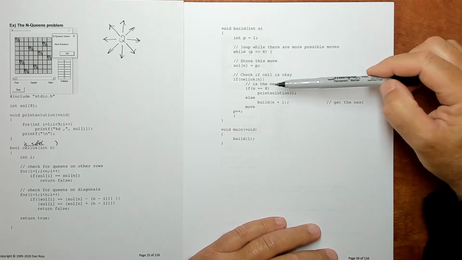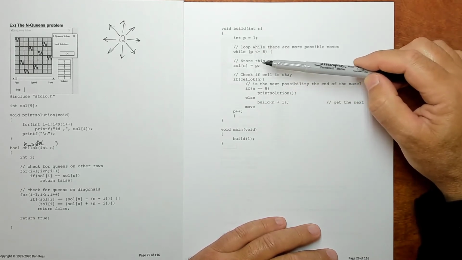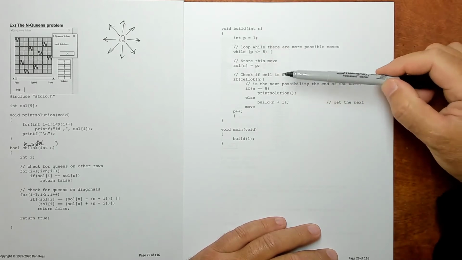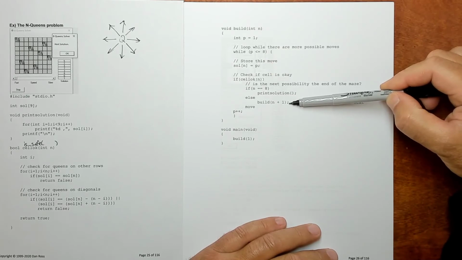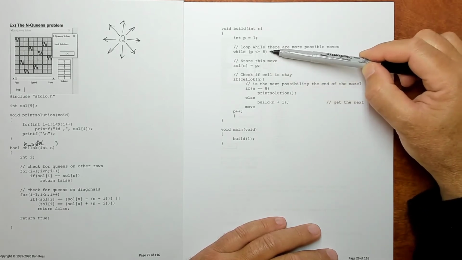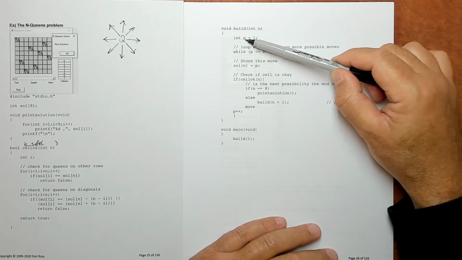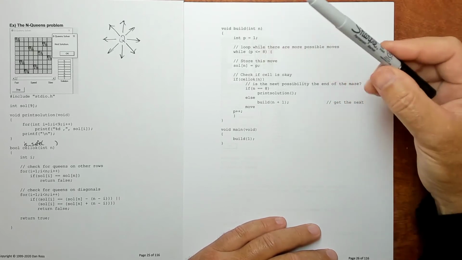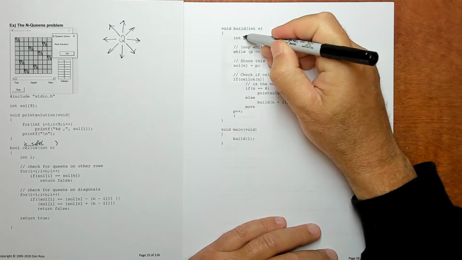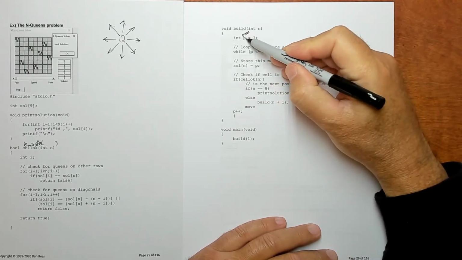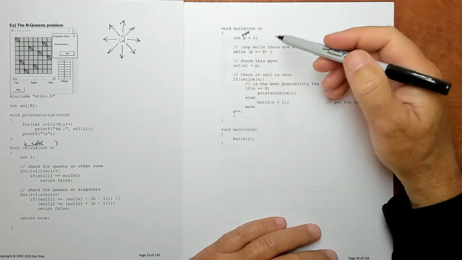And the added level of complexity in this build algorithm is that the recursive call is in a loop. You see? So P is really row. If I were rewriting this today, which I should, I would use row and is safe and such.